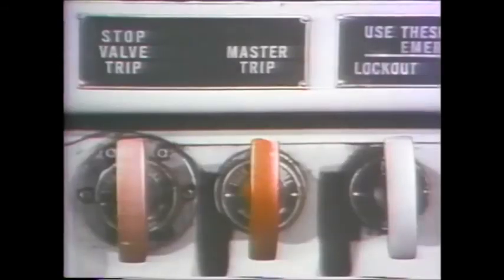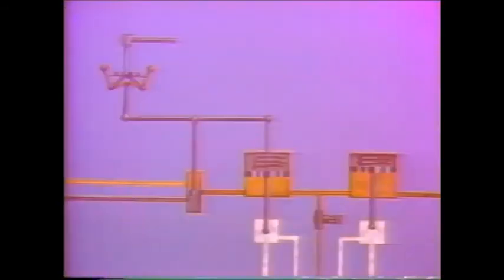Now, besides control of the turbine, the control system performs one additional function, that of providing a means to shut down the system in the event of an emergency. Sudden shutdown is called a trip and can be triggered automatically by the system or manually by the operator. All right, let's return to our illustration. Now here you see the control system with the trip circuit included.